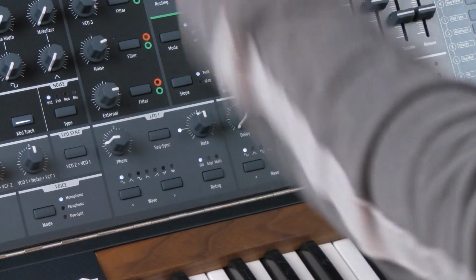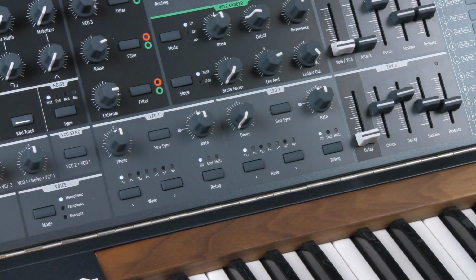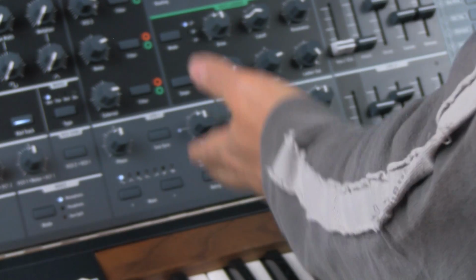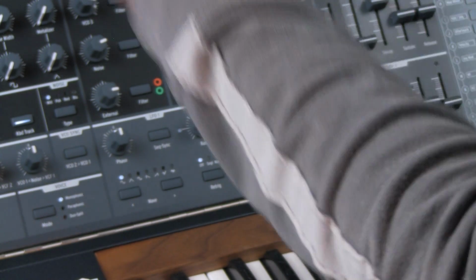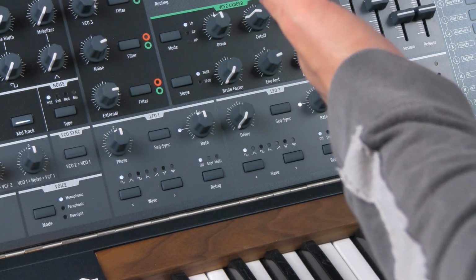Okay, we have this LFO. It's got a number of functions. I'm going to talk about the functions. Let's start off with the super basic stuff, the waveforms. And I'm going to demonstrate the waveforms using pitch because I think it's fun and sometimes funny.